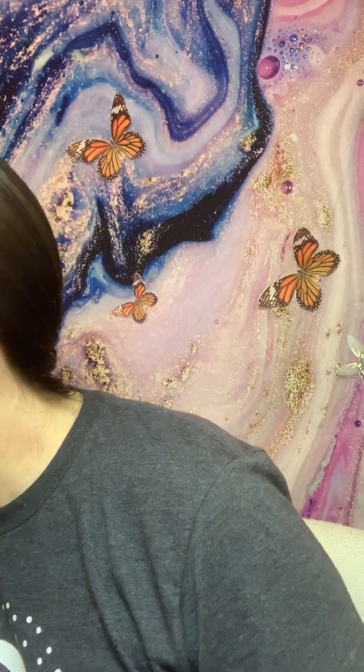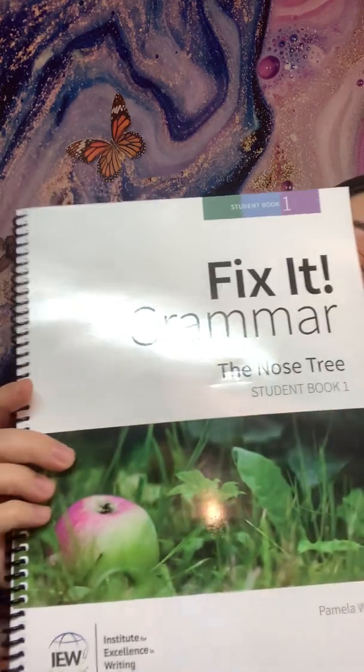All right, so we also have, for language arts, in addition to the language arts that Gather Round already has in it, as well as the McGuffey Readers, we're going to be using Fix-It Grammar. I've never used this before. This is the first unit. This is the nose tree. Last year we had used Gentle Grammar, which you can find on YouTube under Sherry Hayes's store, I believe it is. So yeah, we completed that last year.